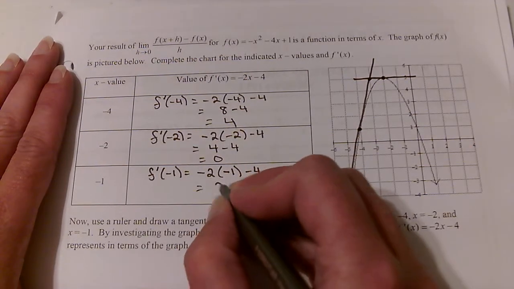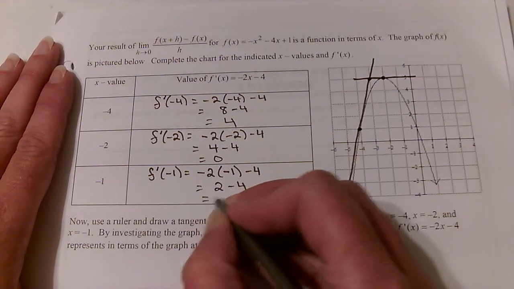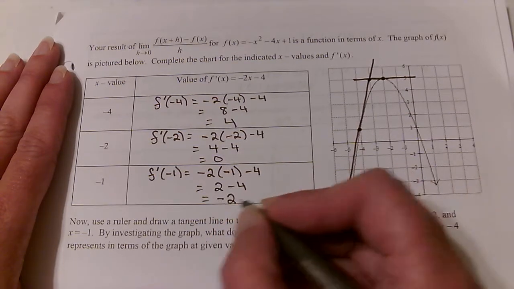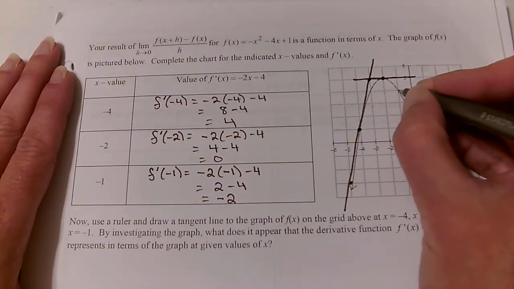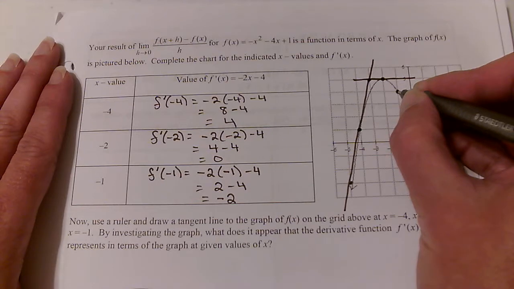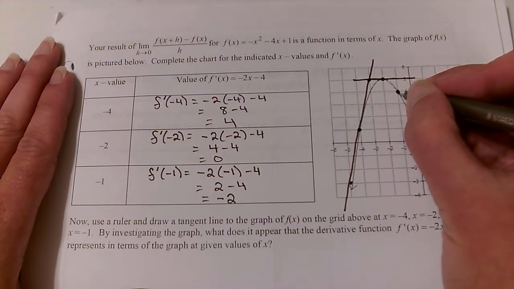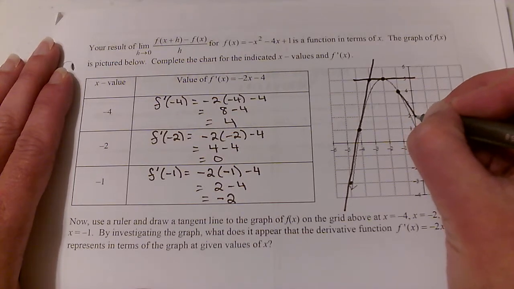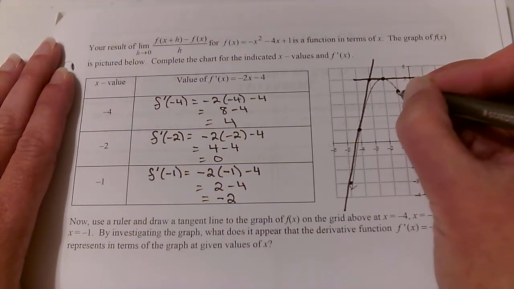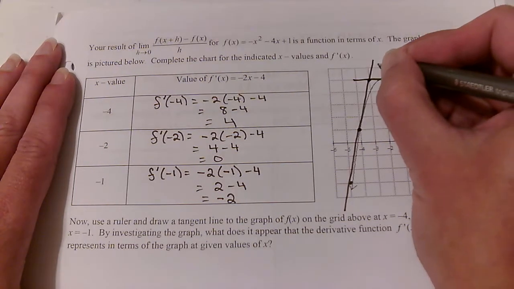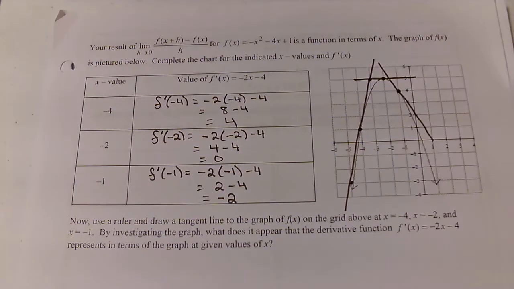That would be a +2 minus 4. So we get -2. So does it make sense that right here we're going to have a negative slope for a tangent line? Well, yeah, and if I draw in a line with a slope of -2, it definitely is a tangent line.